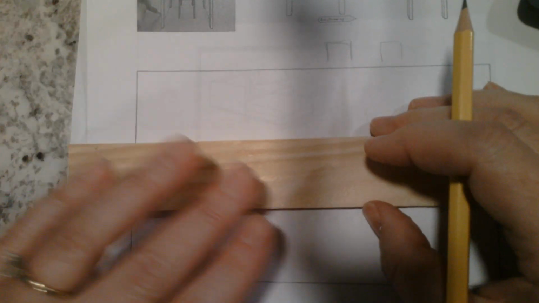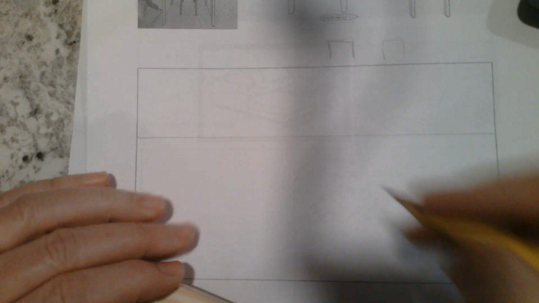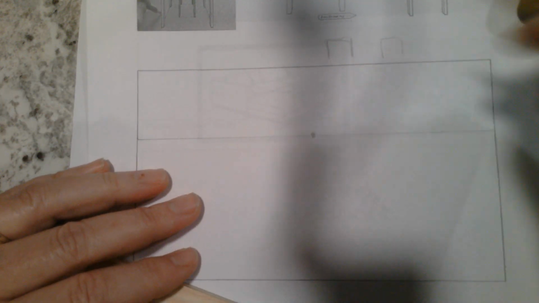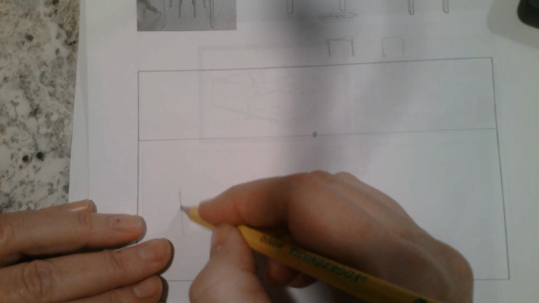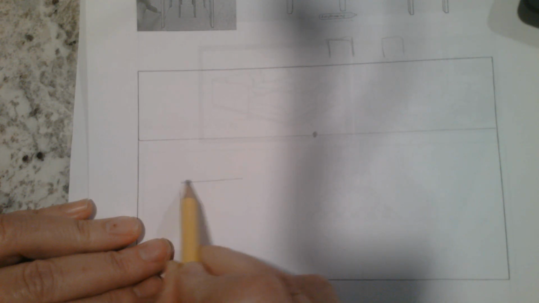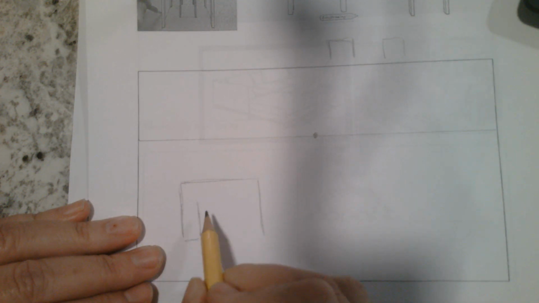So as always, we're going to go ahead and start with a vanishing point and a horizon line. Once you draw that, you can draw your table anywhere that you want to. Again, I like to sketch some of this stuff out to make sure I get the right shape and size, and then I go back with my ruler and straighten my lines up.